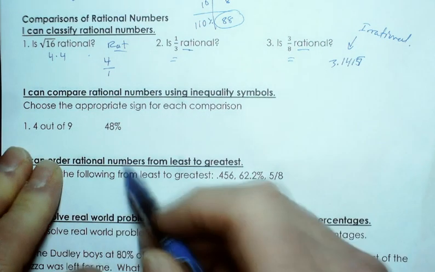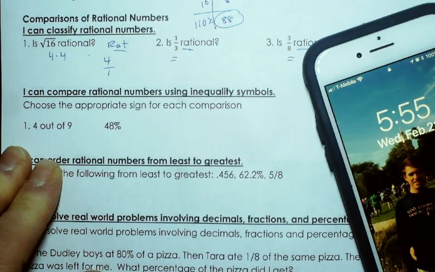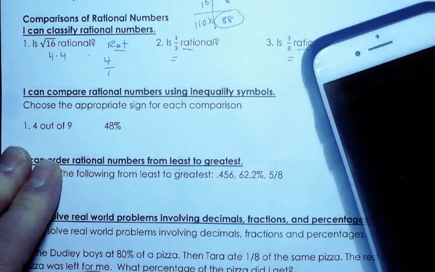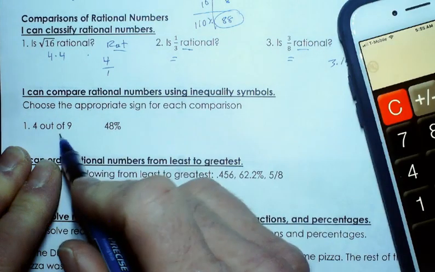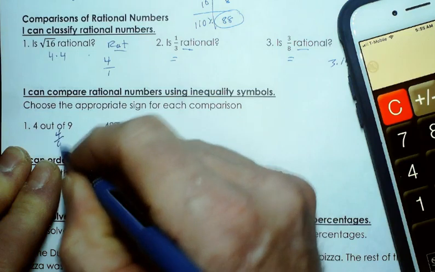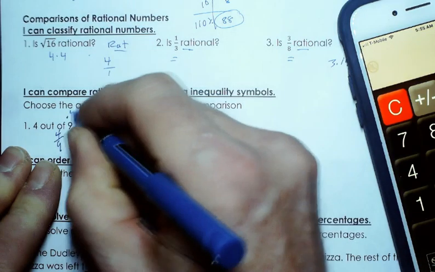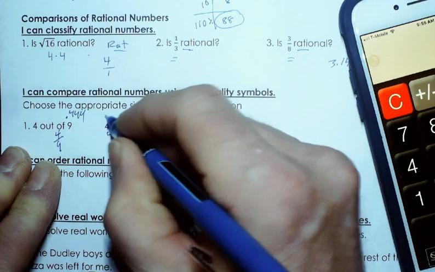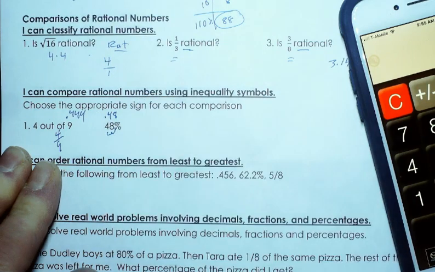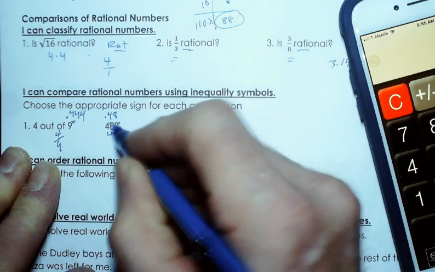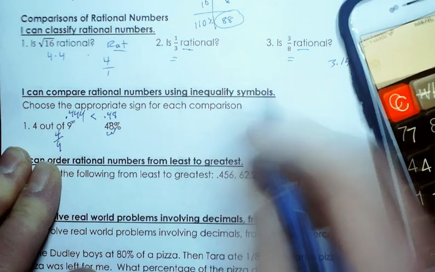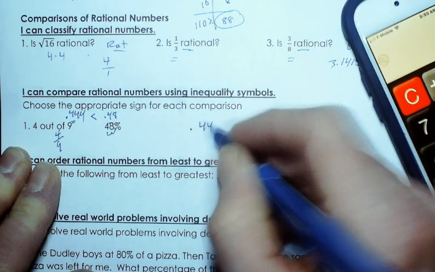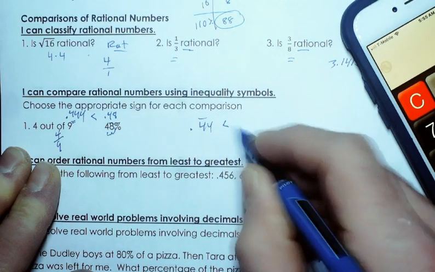All right, now we've got to compare a couple things. We have 4 out of 9 here. Well, we have to really think of that. That's 4 out of a total of 9, so that's really a fraction like this. So 4 9ths is going to be 0.444 repeating, and this is 48%. So when we make that into a decimal, we have 0.48. Whenever you have to compare something in terms of fractions, decimals, and percents, make them into decimals. You can think about money. This is 44 cents, this is 48 cents, this is less. I'll write that over here so you can see 0.44 or 0.4 repeating is less than 0.48.